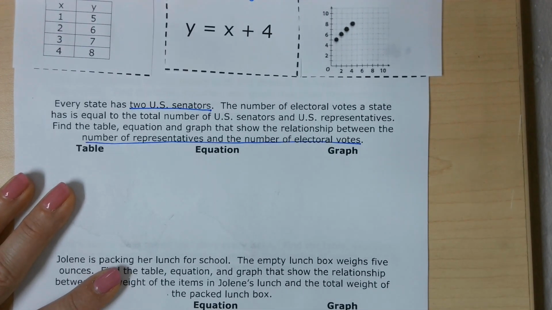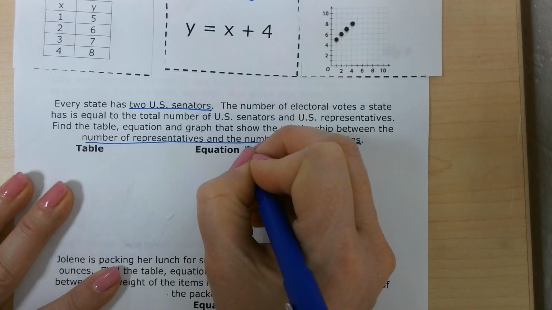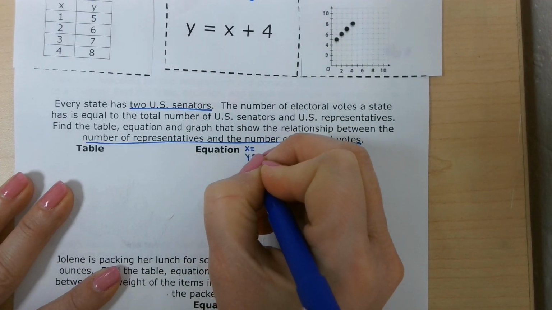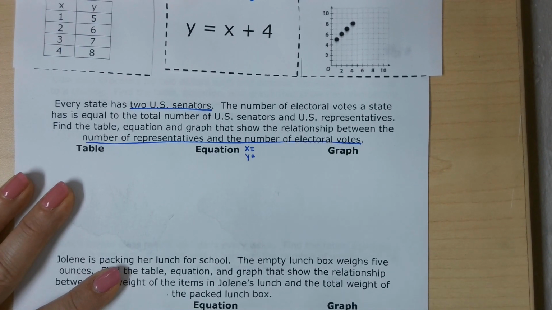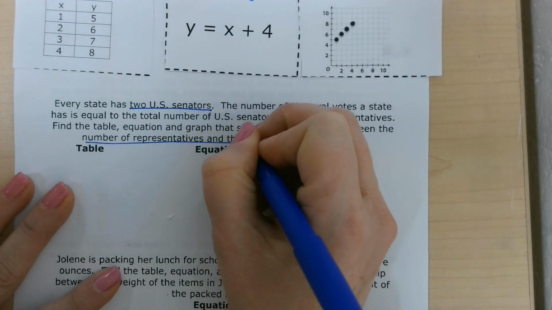So if we're going to write this information in, we're going to have an x, the input, and a y, what our answer would be or what we're specifically looking for. I did underline what this word problem is looking for. So we're looking for the number of electoral votes. That's our final part here.